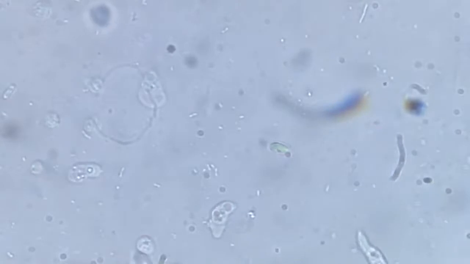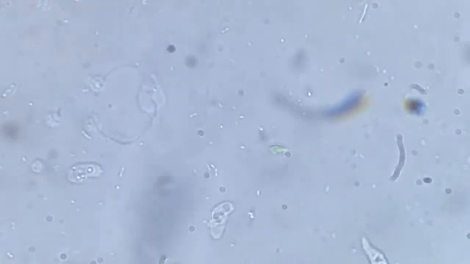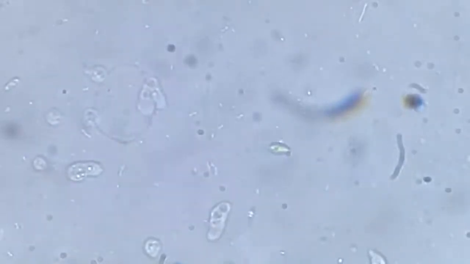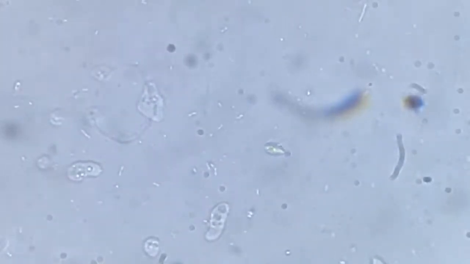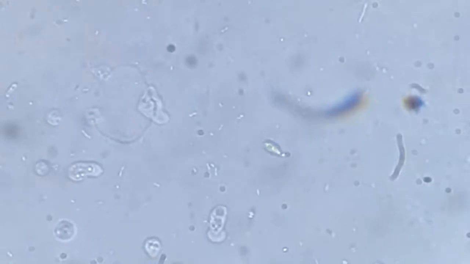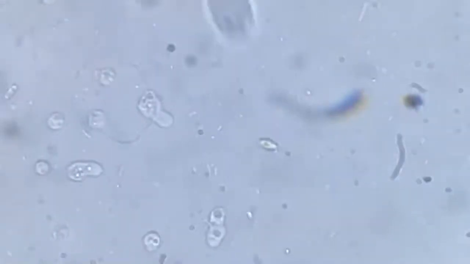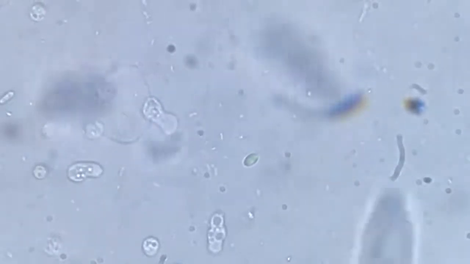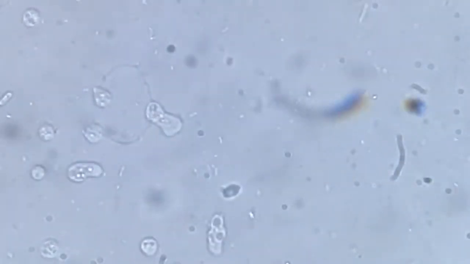Since they all are in different planes, it's not possible to focus them all at one go. If I focus one, the other would be out of focus. So I'm just trying to focus the one which is near 7 o'clock and has some prominent cell organelles and inclusions.